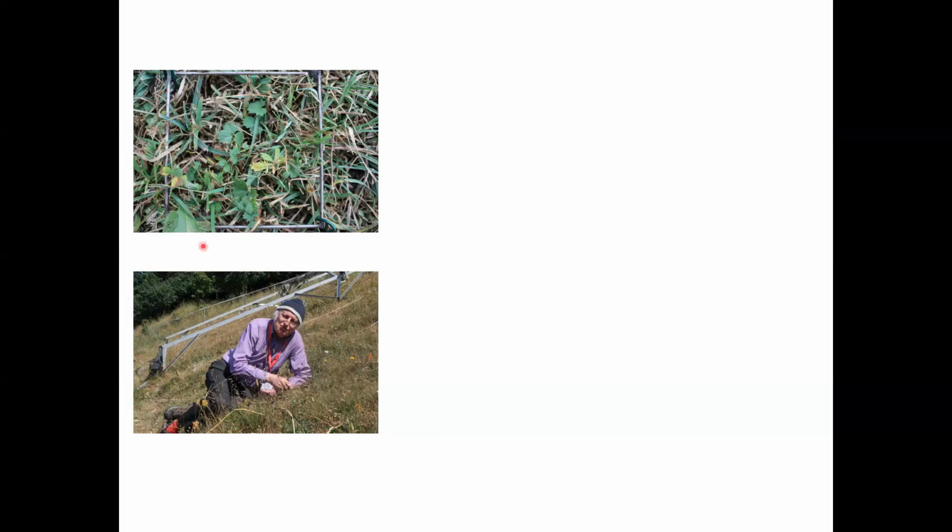What we do is we count the cover of each of the plant species in this 10 by 10 centimeter area. And we have these quadrats replicated right across the experiment, 240 of these permanent quadrats in total. Within each treatment, those quadrats are spread over the soil depth gradient.